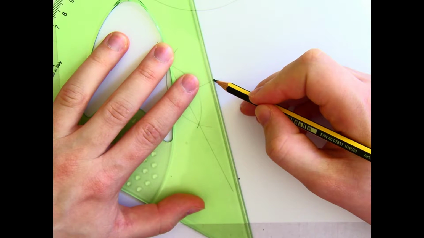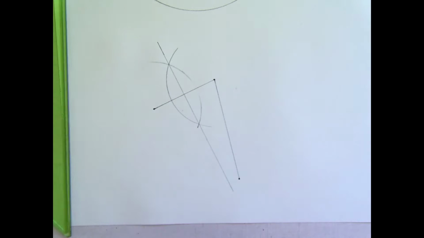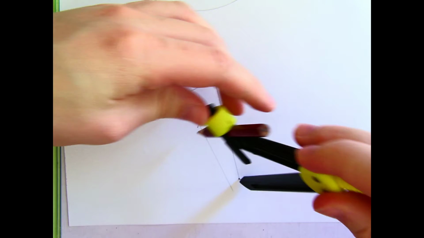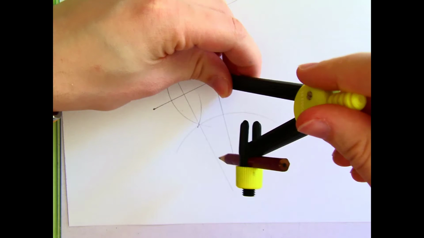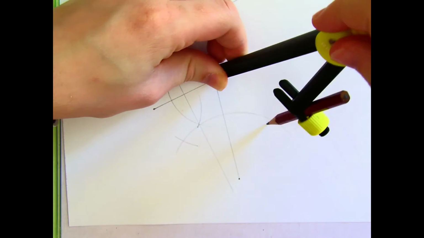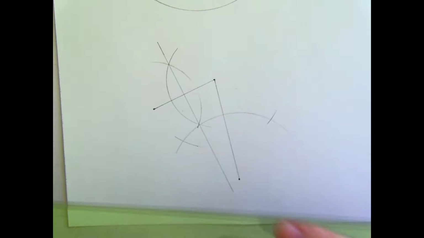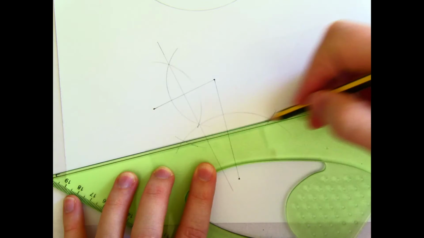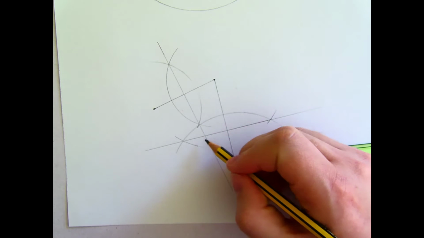So here to here is another chord, and if I bisect this one, I'm again going to find a line that contains the center of the circle.